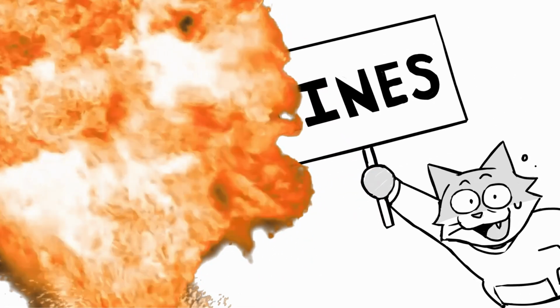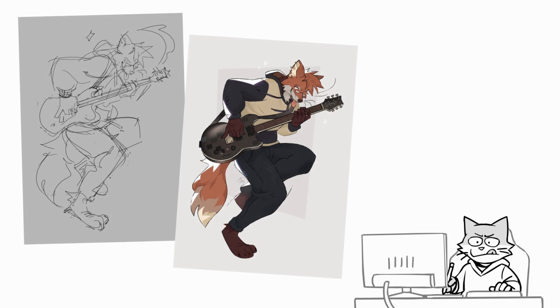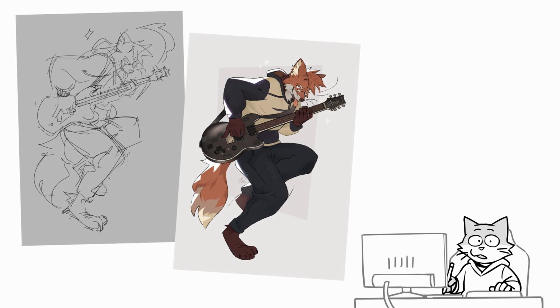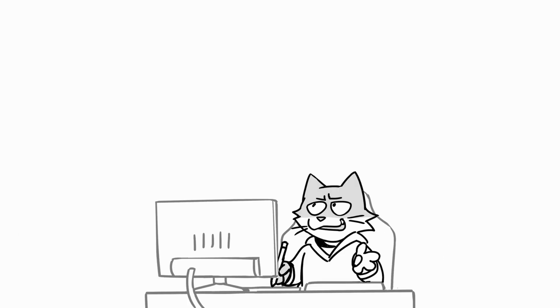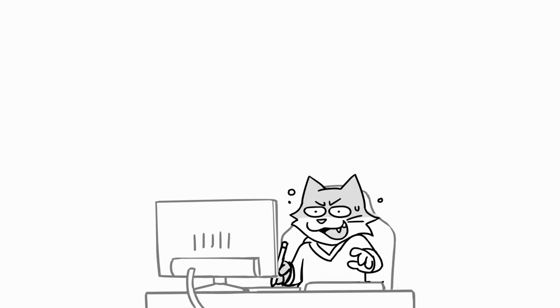Let's talk about line work. My rule of thumb is that if the sketch is completely figured out, line art is gonna be relatively pain-free. Now, I practice this as much as I can, especially when I work on commissions, but with big pieces like this one, what is good advice? I've never heard of good advice in my life.